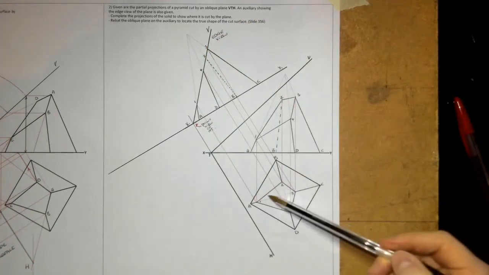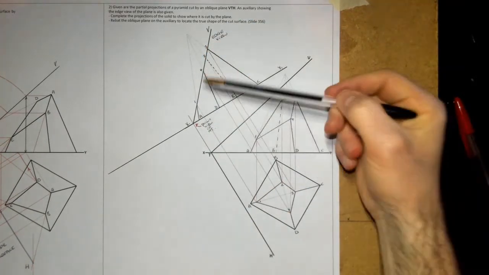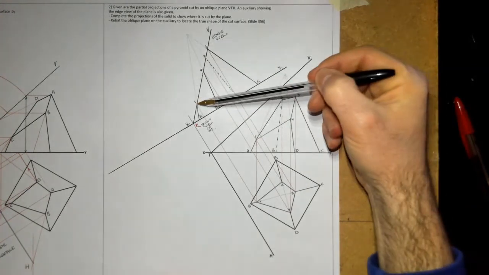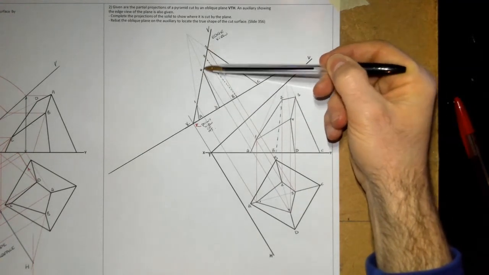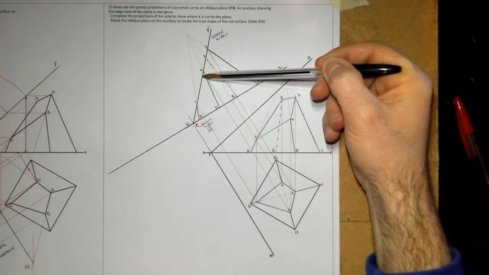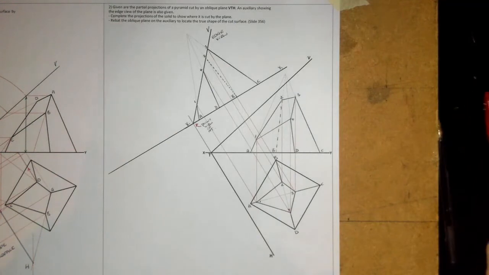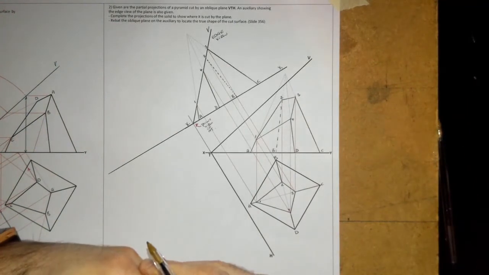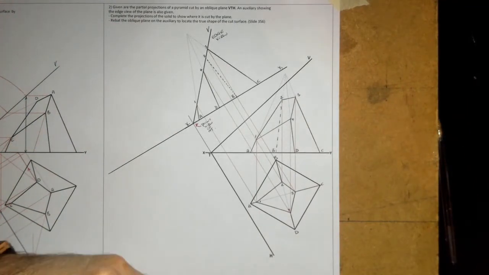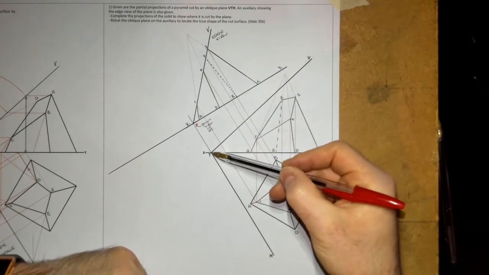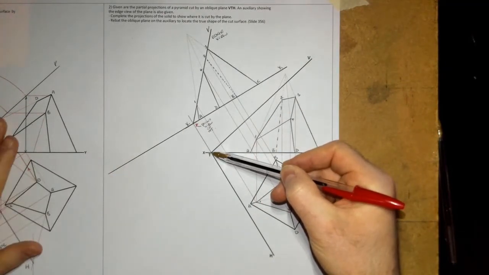Okay, so technically that cut surface there, we're seeing it as an edge here, as a line. So where 1 is, where 2 is, where 3 is, where 4 is, the cut surface is from here to here. And all they're asking us to do is rebat it on the auxiliary view. So essentially this here is going to be our hinge point, which previously we used in the last question as our hinge point.